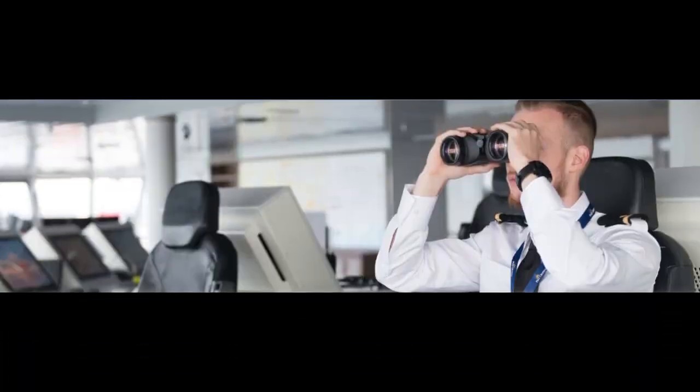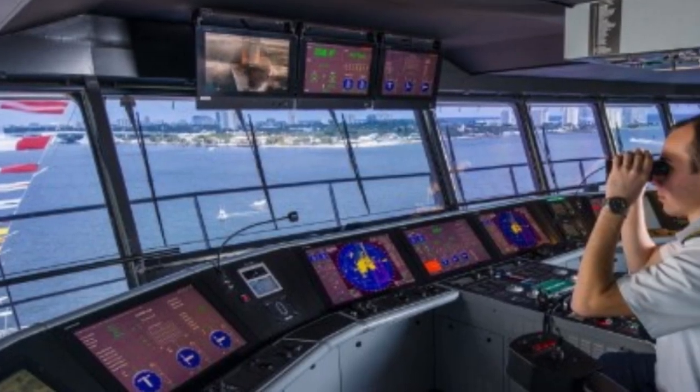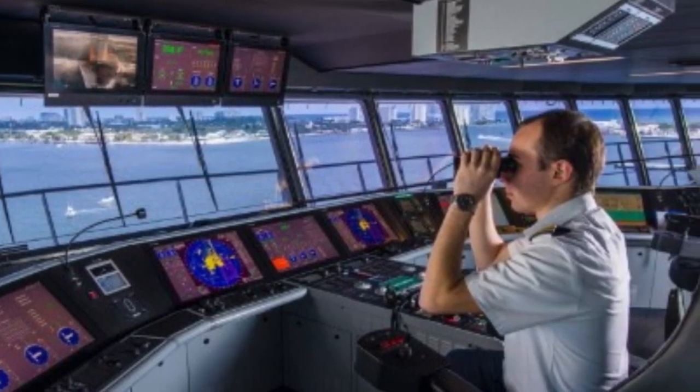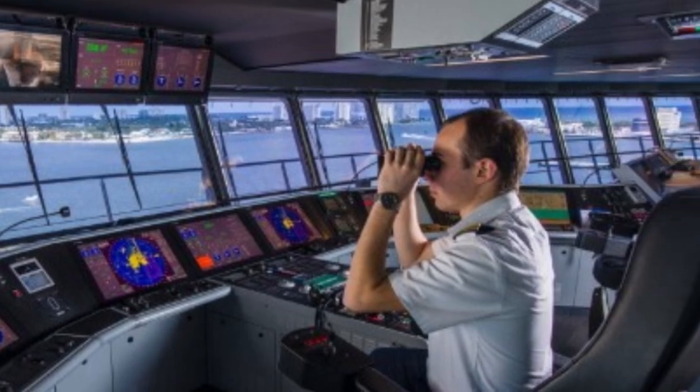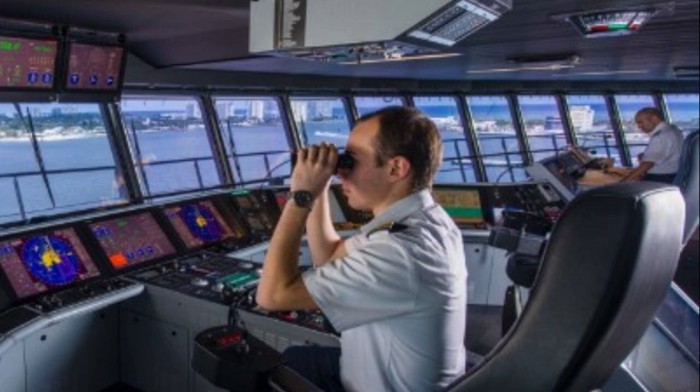The vigilance of the officer of the watch in monitoring these factors serves as a critical early warning system for potential parametric rolling situations. By carefully observing and analyzing the relationship between the ship's motions and the surrounding wave conditions, the officer of the watch plays a pivotal role in preventing the onset of parametric rolling events.